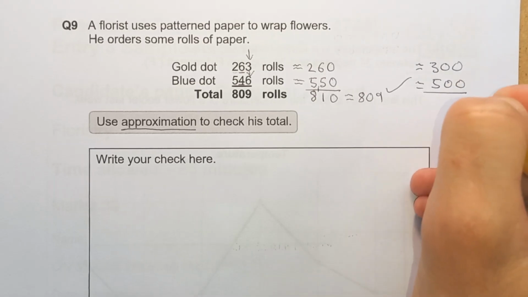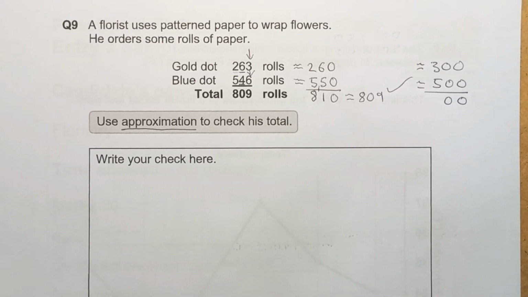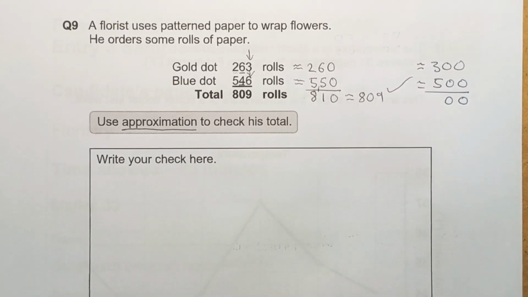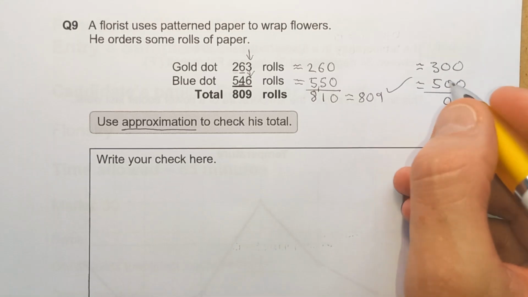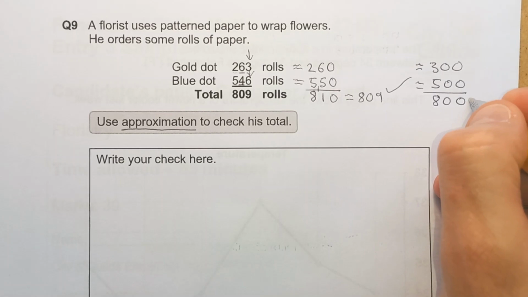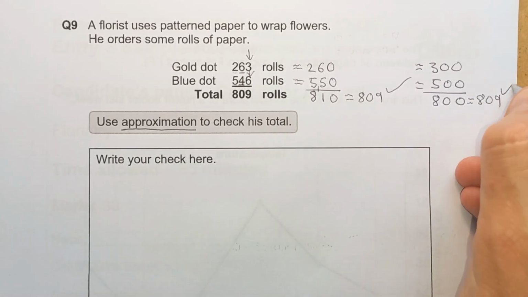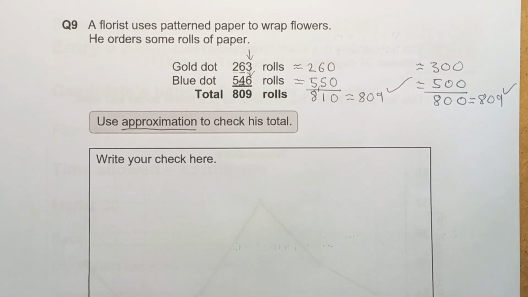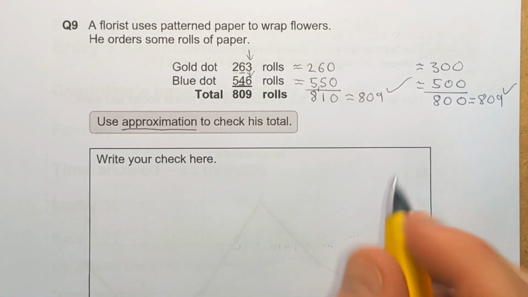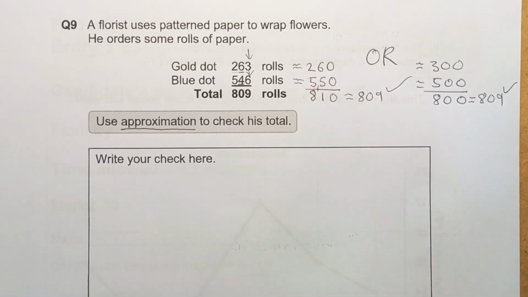Then we can add them together. This is easier to add. The bigger the number that you're rounding to, so hundreds or thousands, the easier your addition is going to be afterwards. So 3 plus 5 is 8. So we've got 800, and we can still say 800 is approximately equal to 809. So that's fine. You only want to do one of these, but either would be fine.